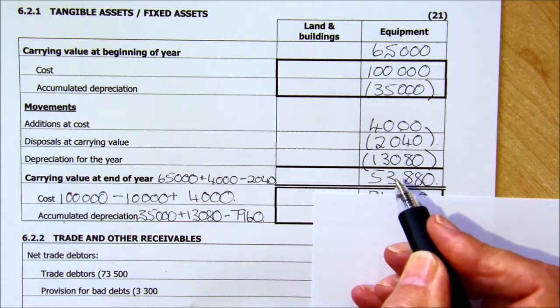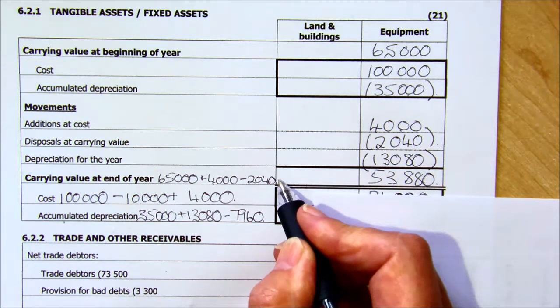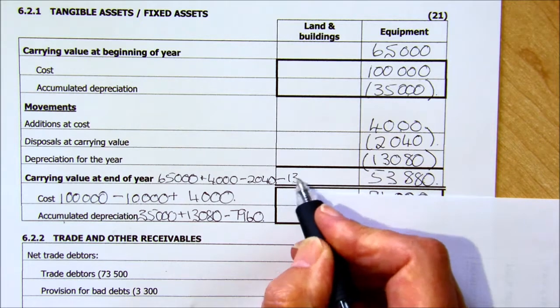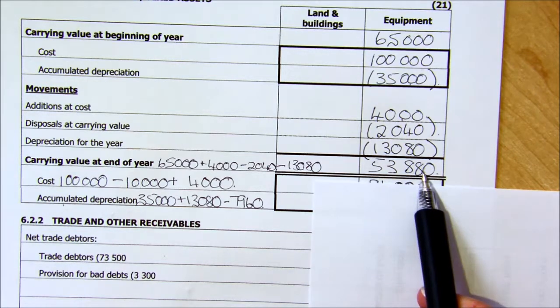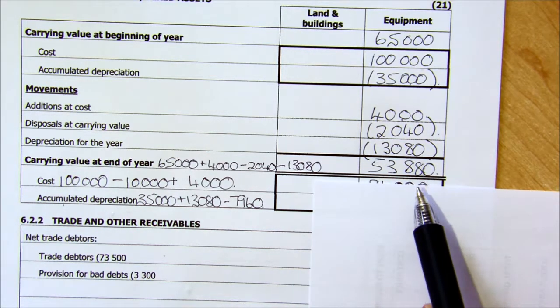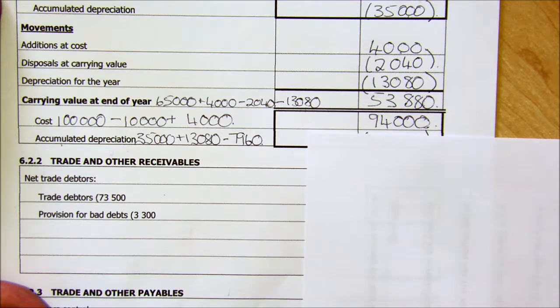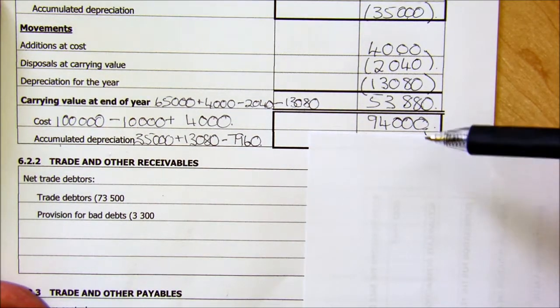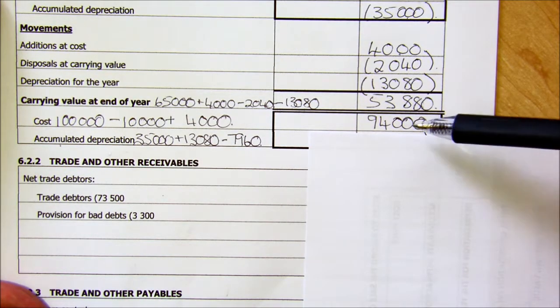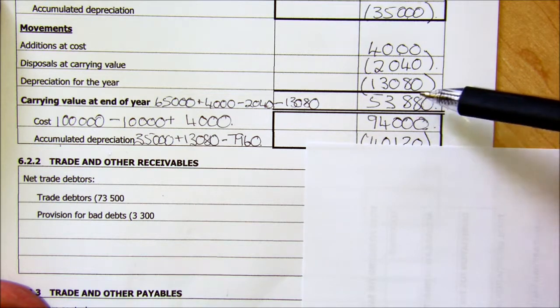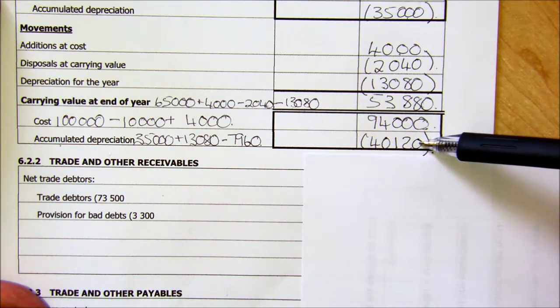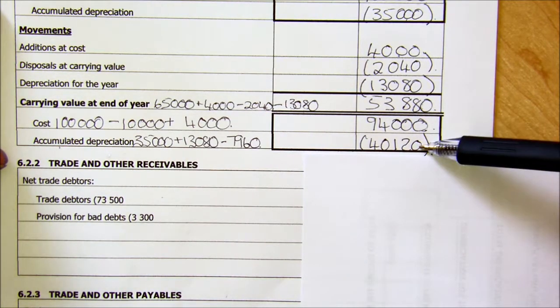And then there was depreciation. And depreciation will decrease your carrying value. So minus 13,080. And if you work that out, you'll get the 53,880. And then, to find the accumulated depreciation, it's the missing figure. Cost minus accumulated gives you the carrying value. So the difference between the cost and the book value will give you your accumulated depreciation. So in other words, there's three figures at the end, Jay.